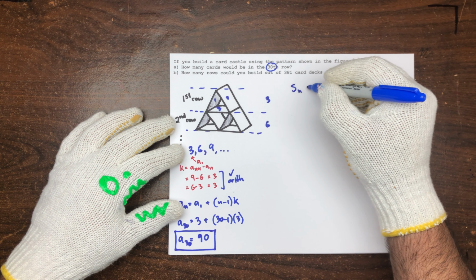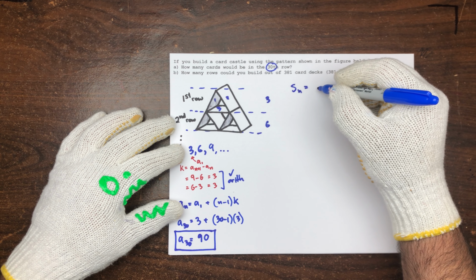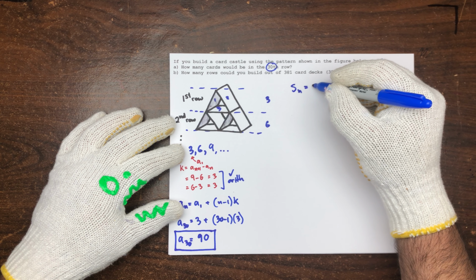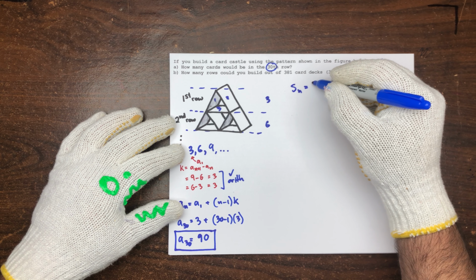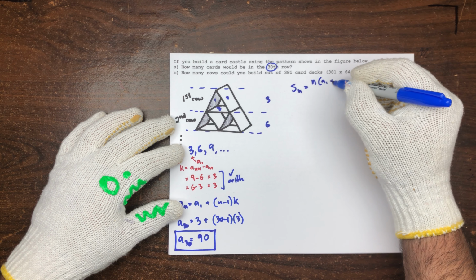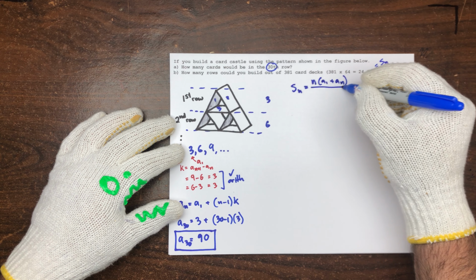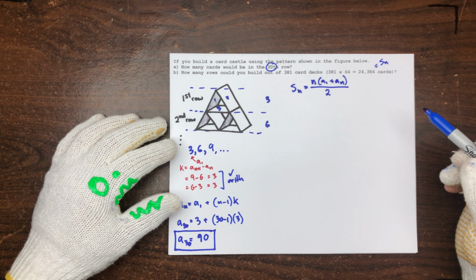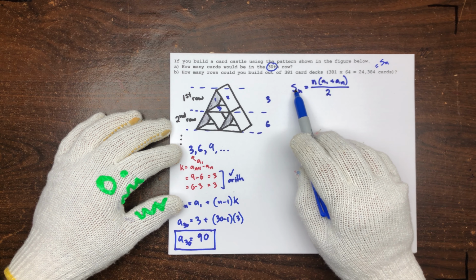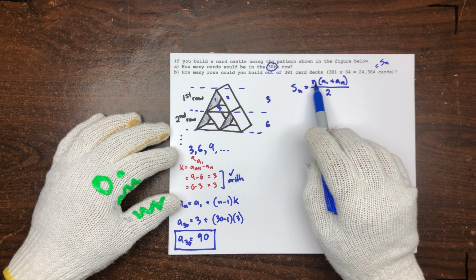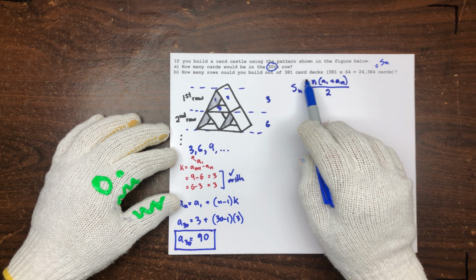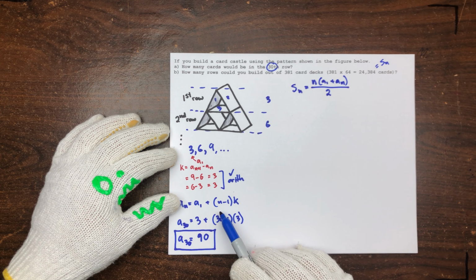So for an arithmetic sequence, the sum is equal to n times (a_1 plus a_n) all over 2. Okay, so I know S_n. n, what's n? n is the number of rows. Right. Not 30 here.